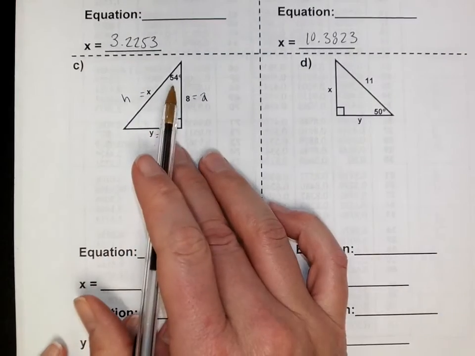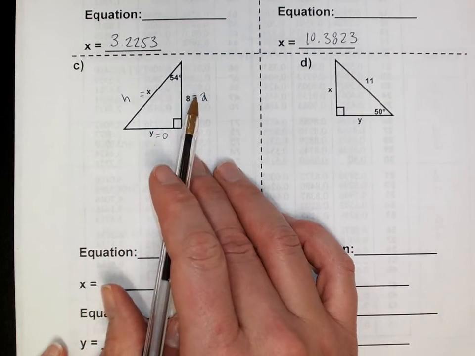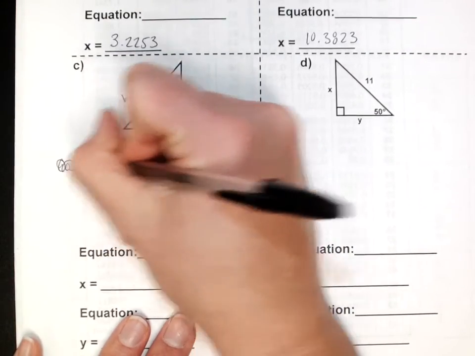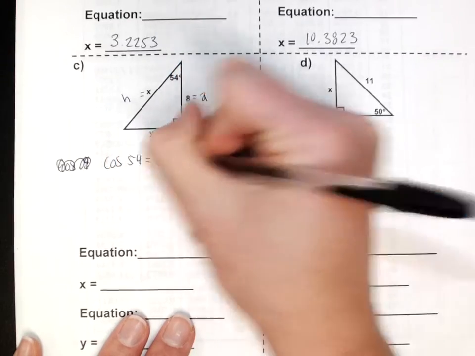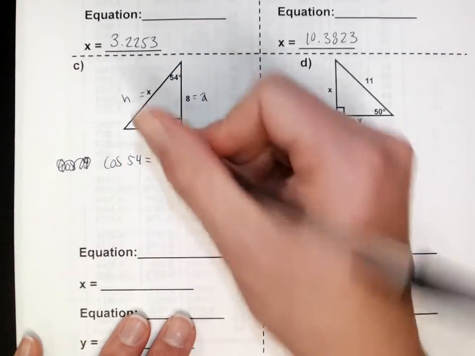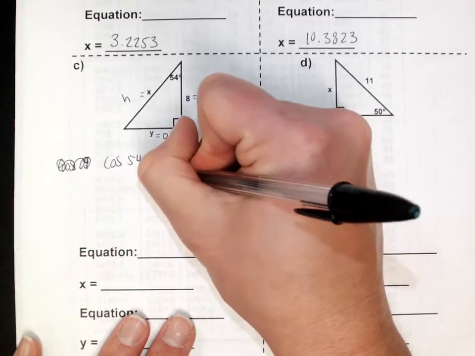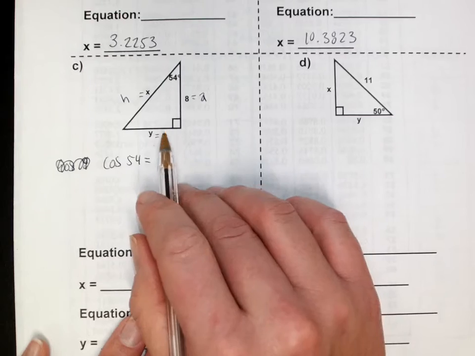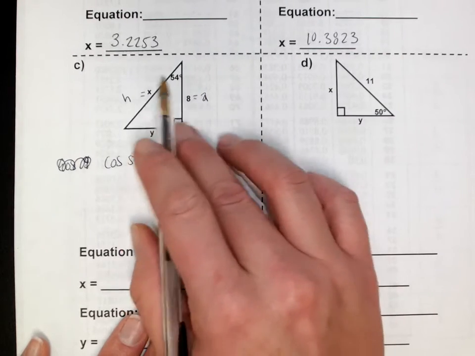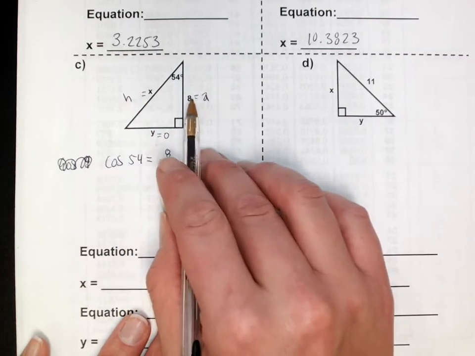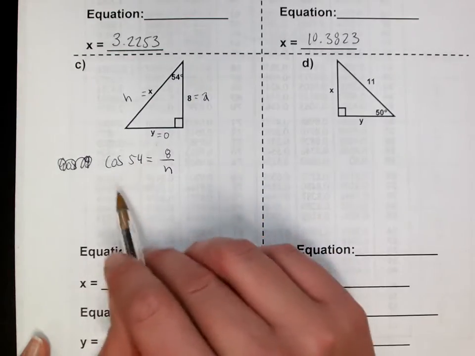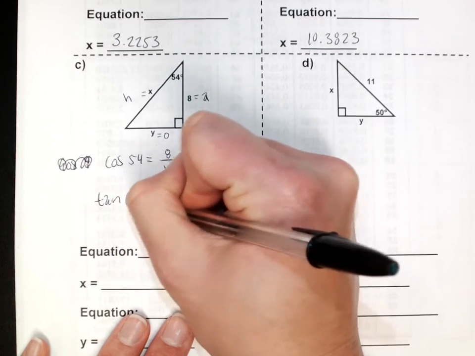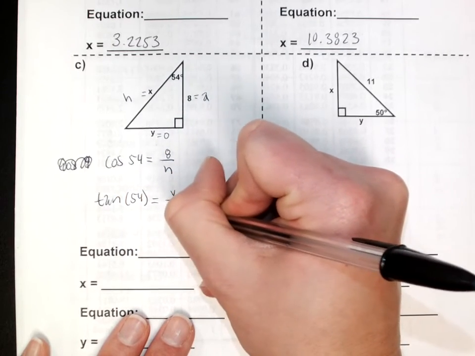So the first one I'm going to use is cosine. Cosine of 54 degrees, good grief, cosine of 54 degrees is going to equal adjacent, which is 8, over the hypotenuse. That's going to help me solve for h. To find my other side, I'm going to have to use tangent. You can use the one you just found, but I like to use the one that's constant, otherwise you're going to have some rounding issues. So this would be tangent of 54 equals opposite over adjacent.